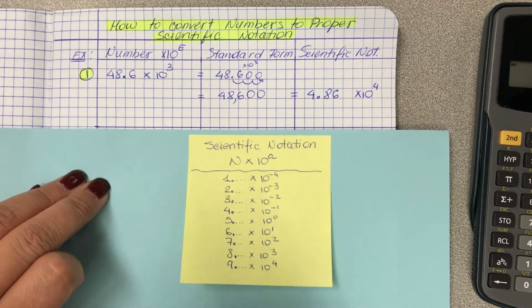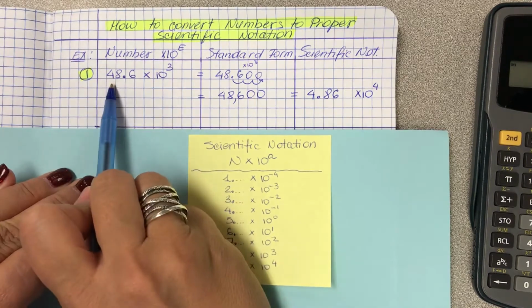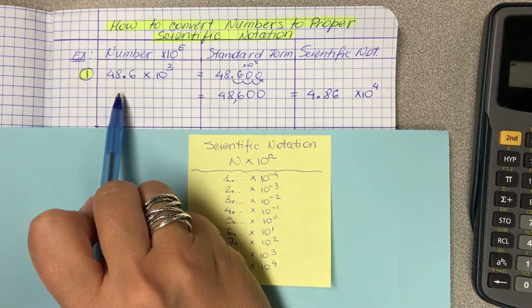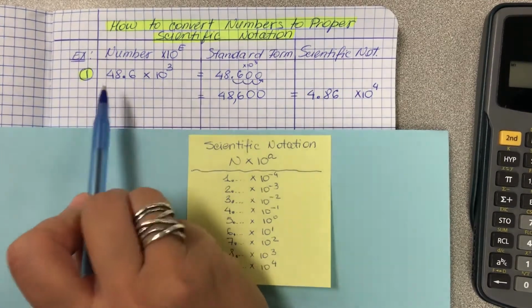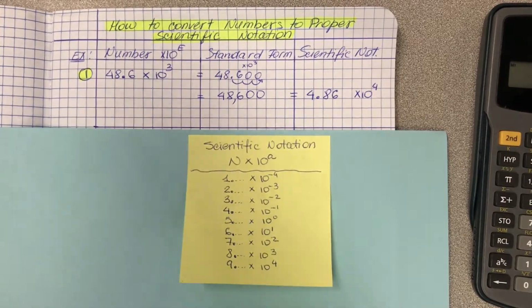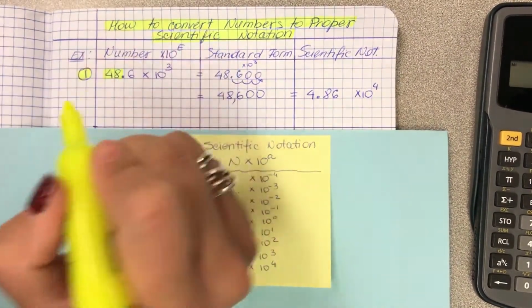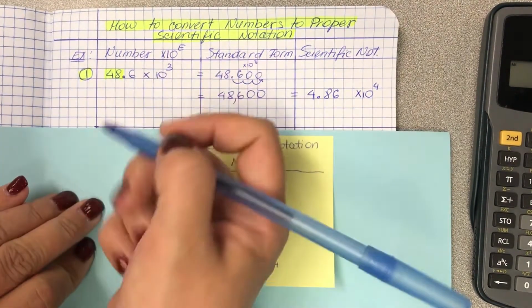Another way to write this number in scientific notation properly is to use the rules of exponents. Here we focus on 4 as the first significant digit, so 48, and convert that into scientific notation.